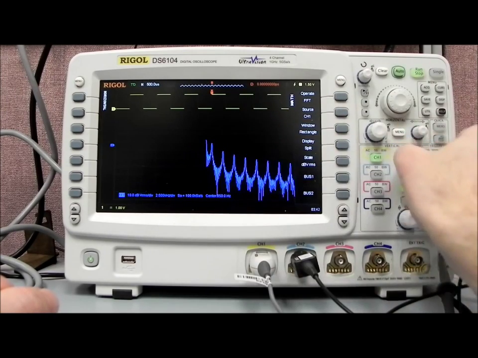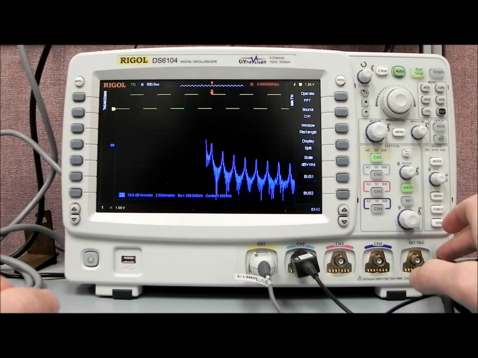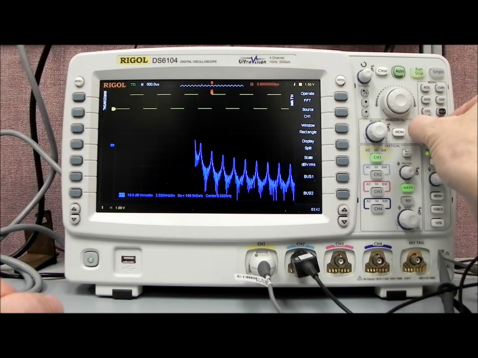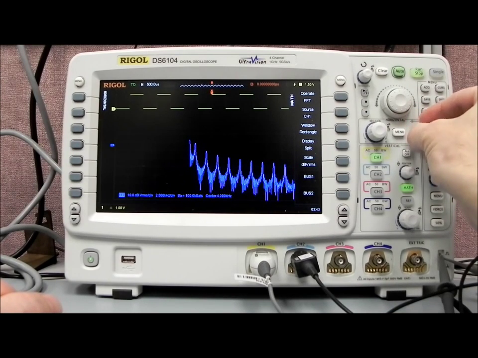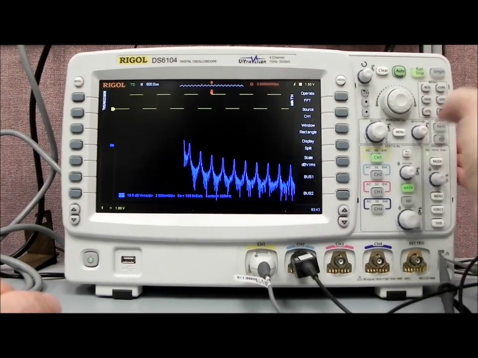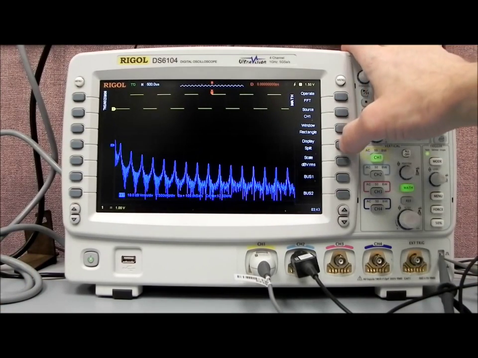So our fundamental is at 1K, which makes sense because our probe compensation point is a 1 kilohertz square wave. So our primary is at 1K. Our next peak is going to be at 3K. Our next peak is going to be at 5K. And so on and so forth as we go down. So you can see we have all of the odd harmonics. So everything makes sense in that particular regard, which is good.